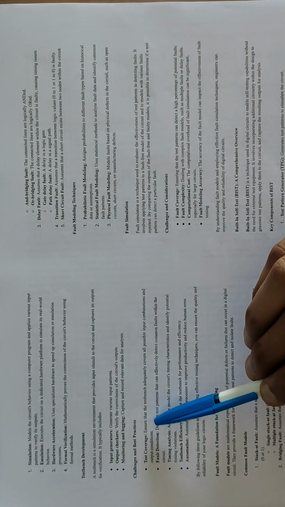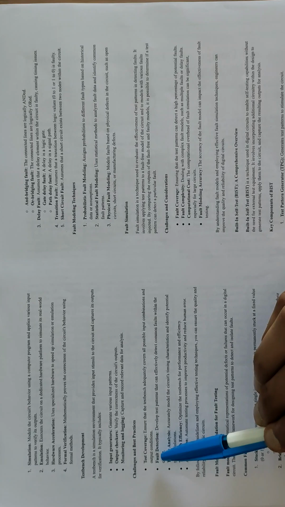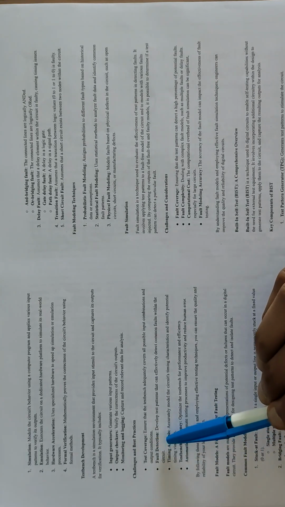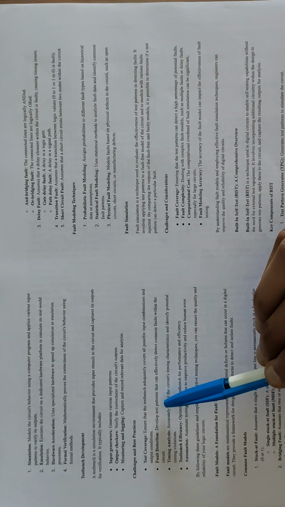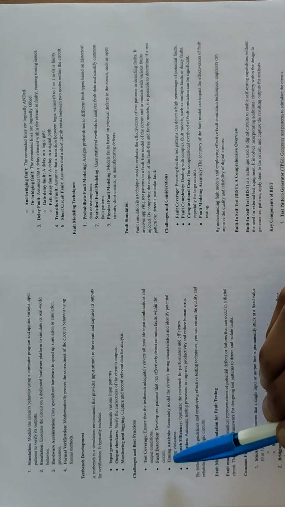Challenges and best practices. Coverage. Test coverage ensures that the test bench adequately covers all possible input combinations and output conditions. Fault detection. Develop test patterns that can effectively detect common faults within the circuit.